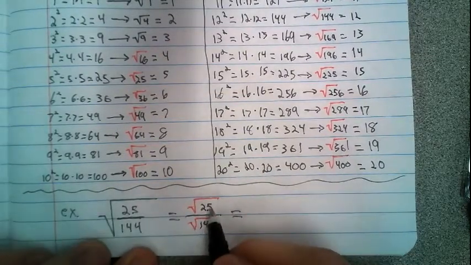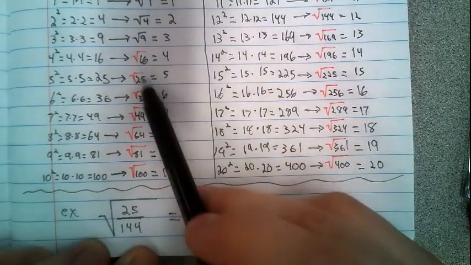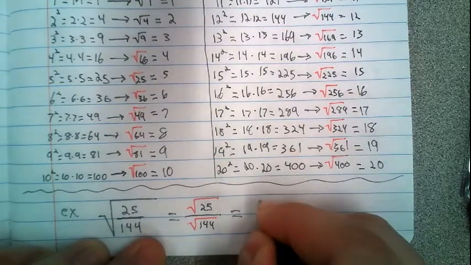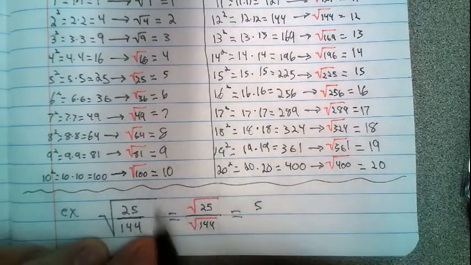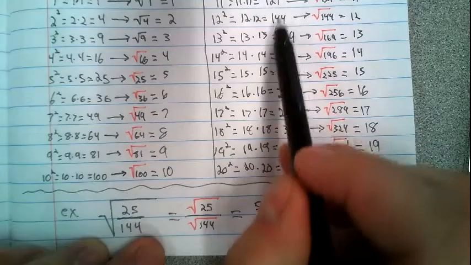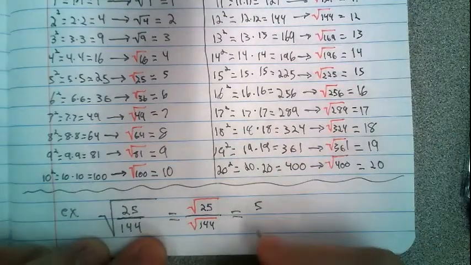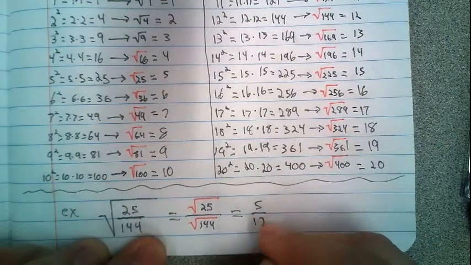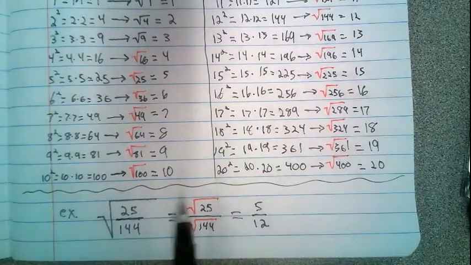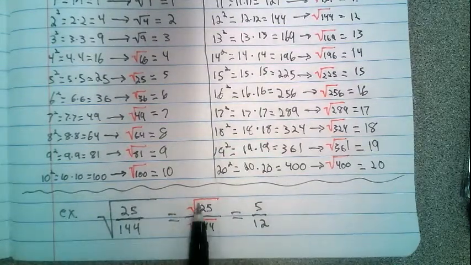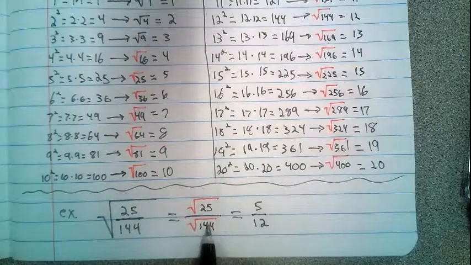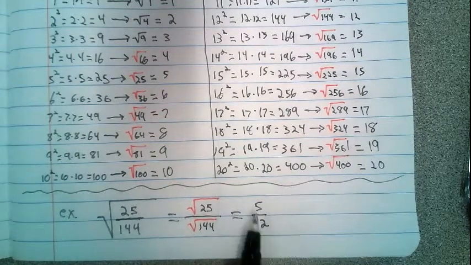And the square root of 25 is 5. The square root of 144 is 12. So if you're trying to find the square root of a fraction, you break it up into 2 smaller square root symbols, and you find the square root of both. So that would give me 5/12.